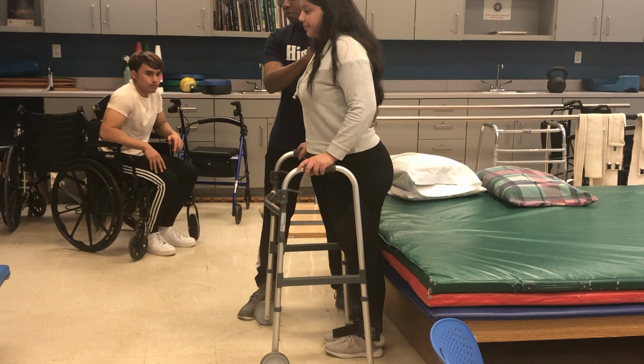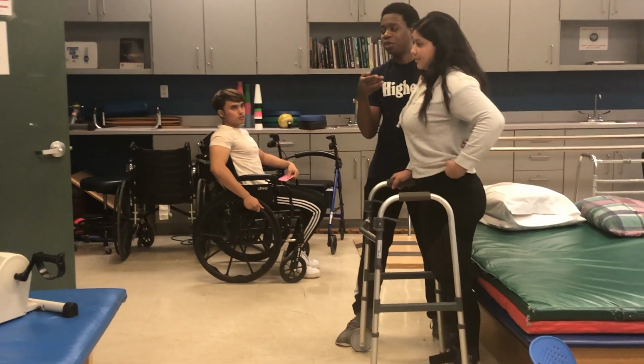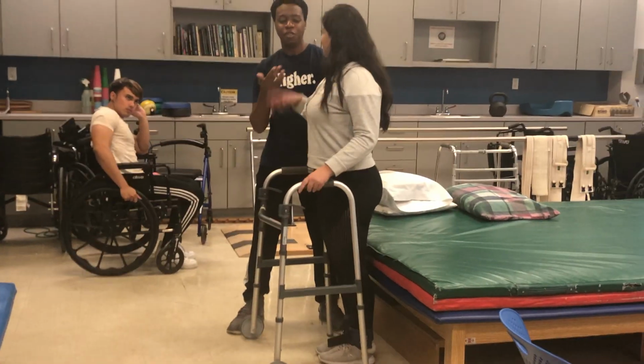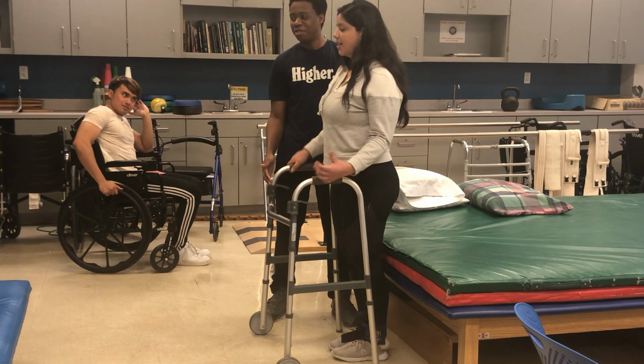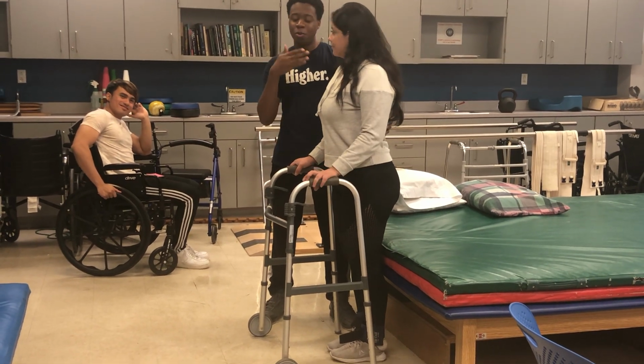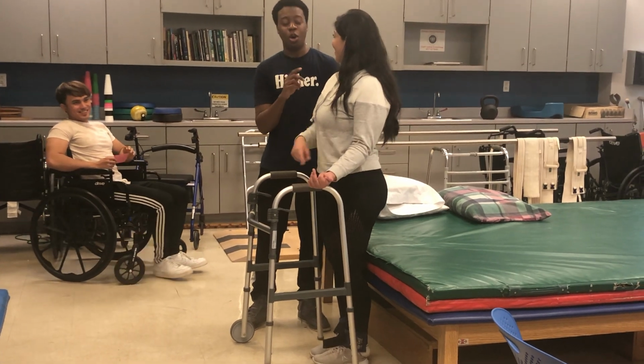And why are you on the right side, for any specific reason? Oh, I should have asked which side you are more comfortable on. Okay, right side, perfect. Are you right-handed or left-handed? I'm right-handed. Okay. So I already knew, I know my patient. So why are you on the right side? That's dominant.